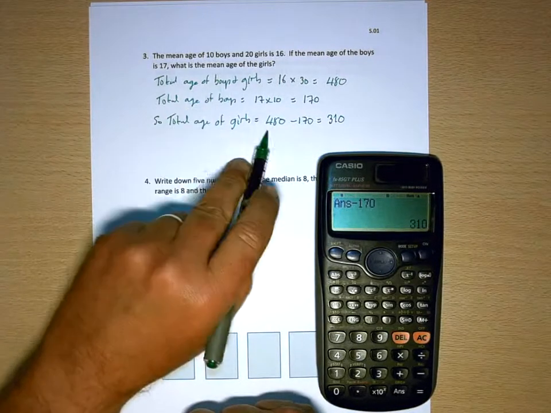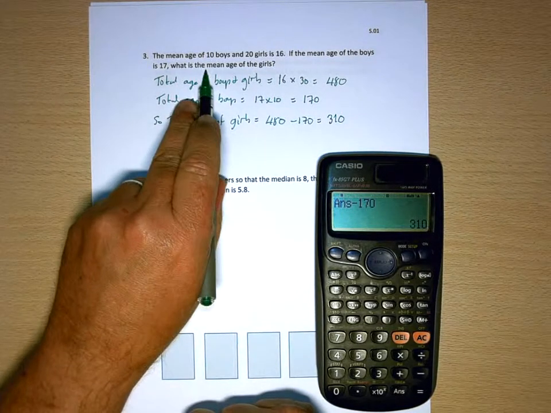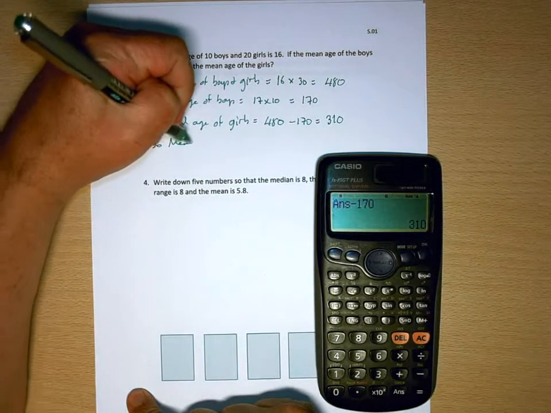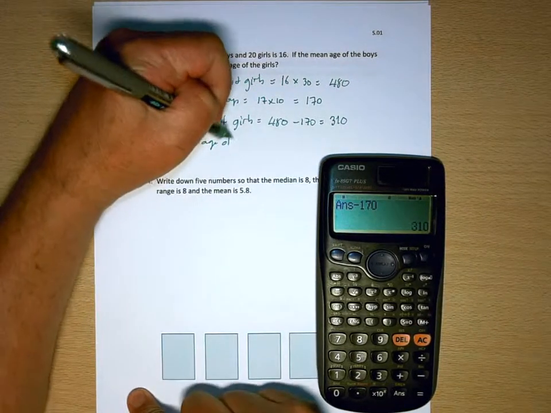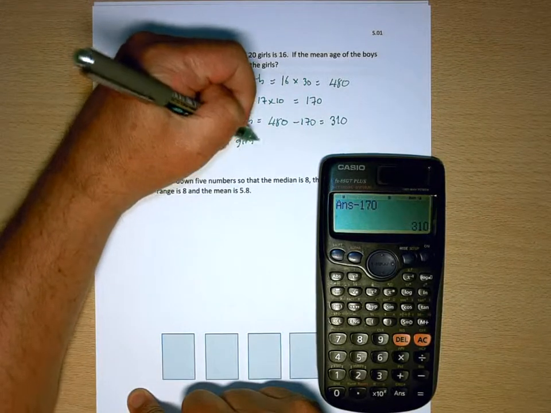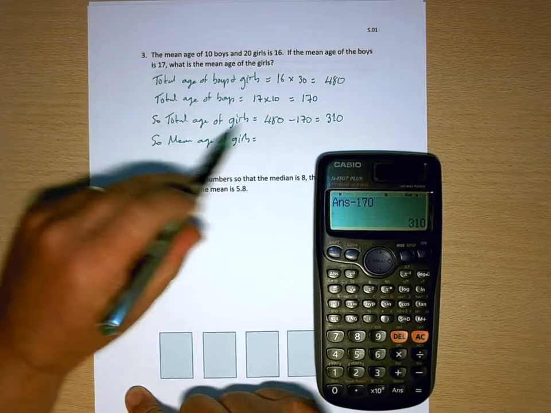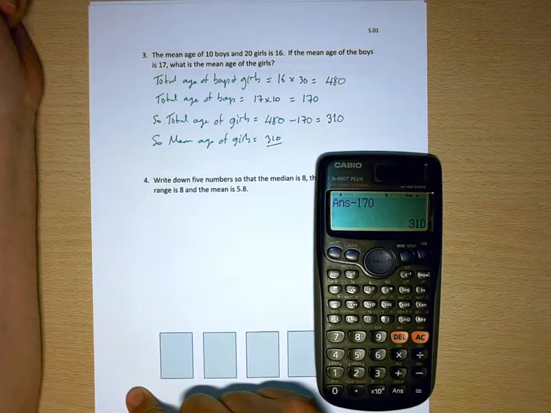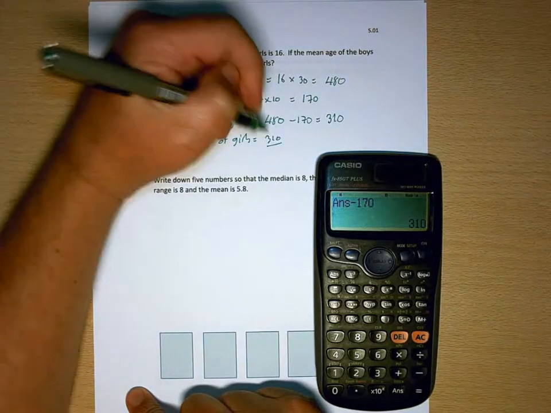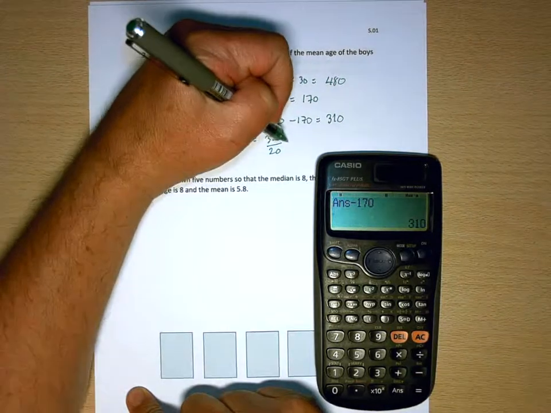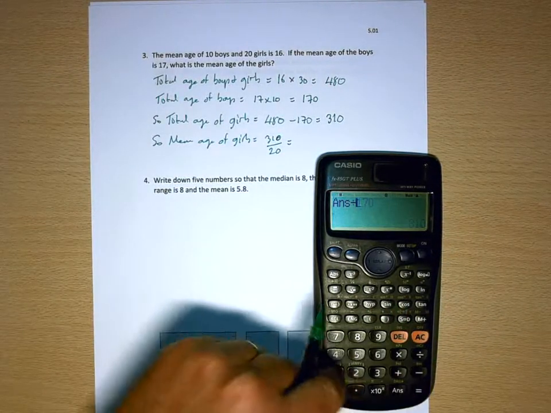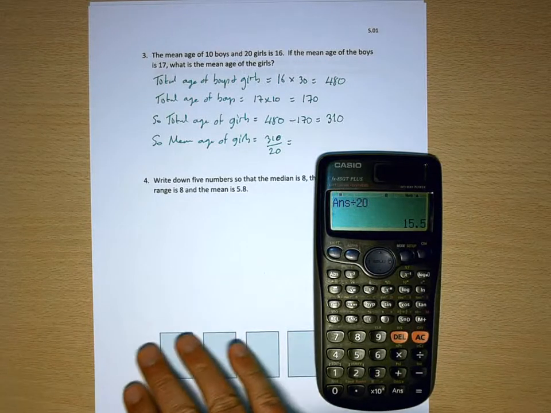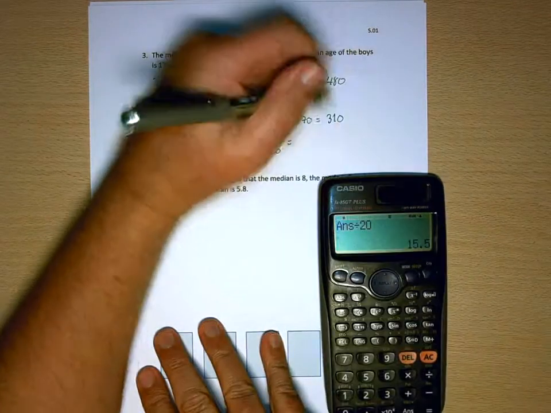Now this time it's not asking what the total age of the girls is, I want the mean age of the girls. Well, that will be their total age, 310, divided by how many girls have we got? 20. So the mean age of the girls is 15.5.